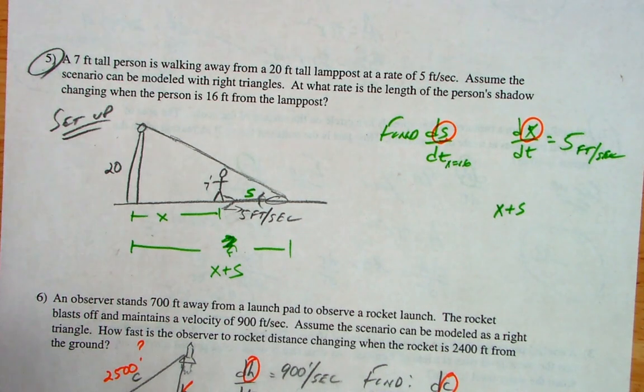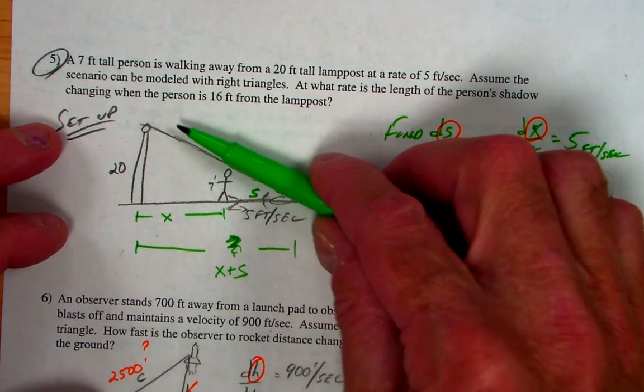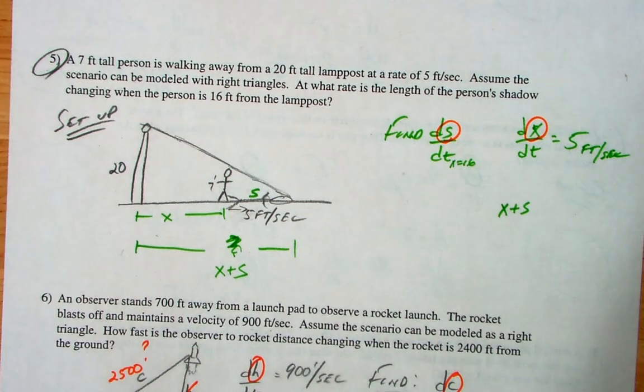Can you still control it? I could, but this angle's going to be changing. So then we're going to add another thing that's going to change into the mix, and that's just going to make our lives a little hideous.